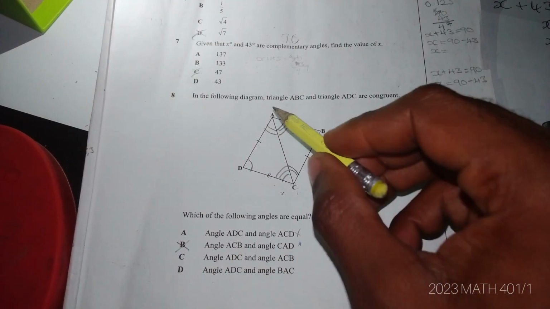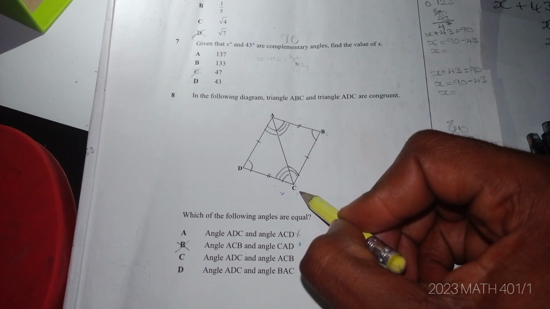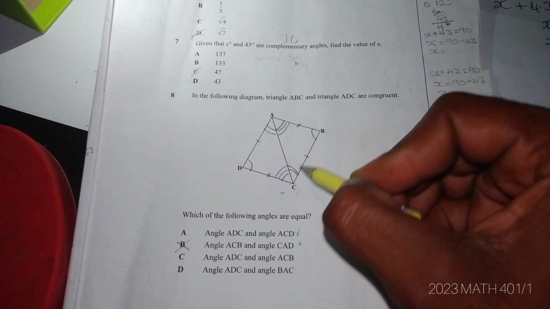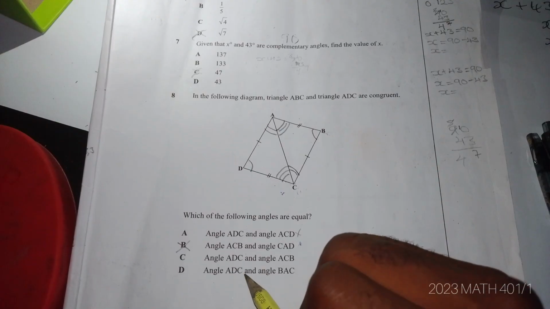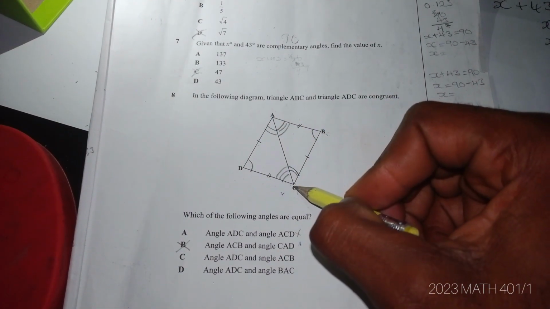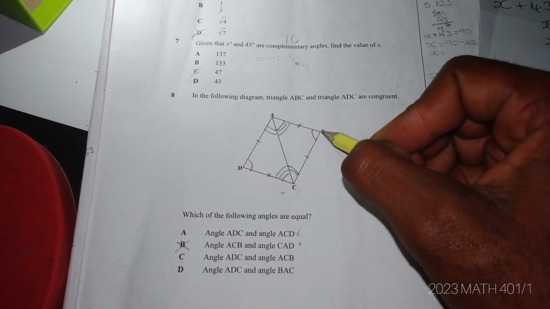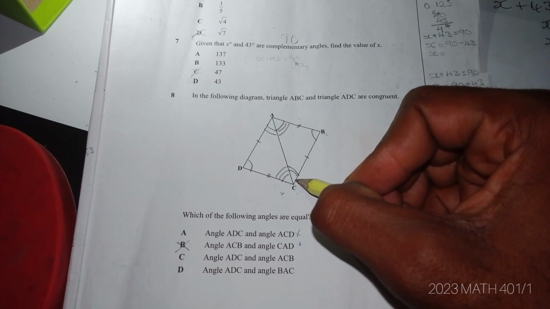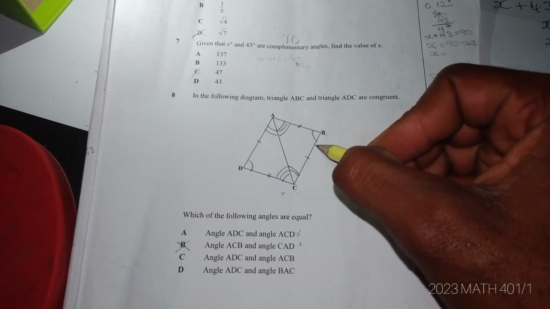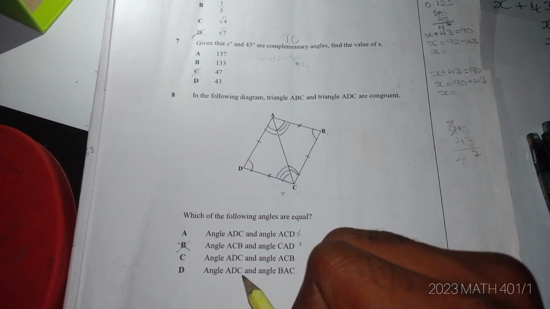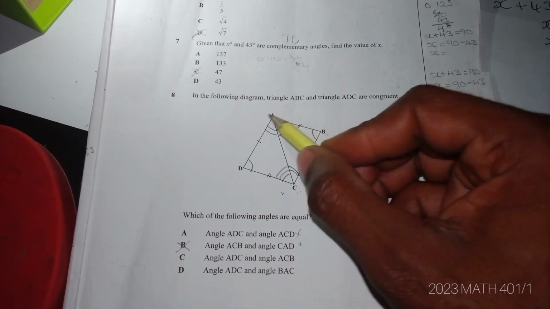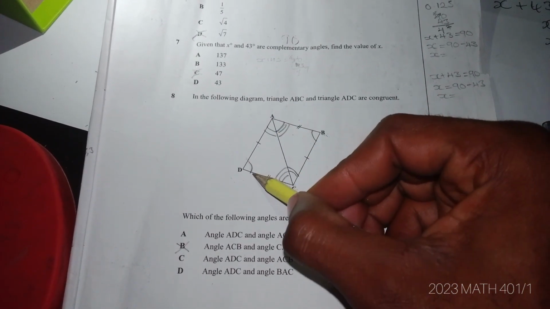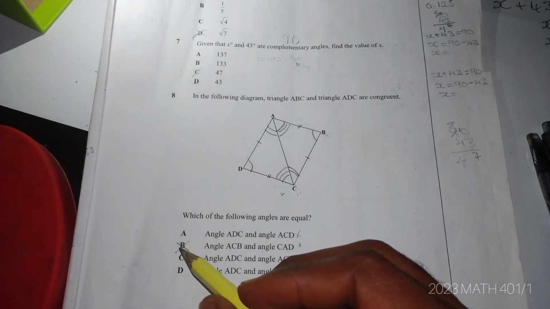Angle ADC and angle ACB. No, this is not the same as this. And then angle ADC and angle BAC. No, this is not correct. This angle is not the same as angle ADC and angle BAC. Oh no, this is not the same as that. So our answer here is B.